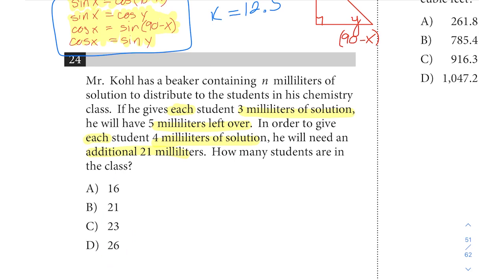Let's see if we can take advantage of our answer choices here. We have 4 answer choices, so let's test one of them out and see how we could use that to our advantage so that we don't have to come up with this algebraic expression on our own. For answer choice A, to answer the question of how many students are in the class, let's try plugging in 16. If there are 16, if he gives each student 3, will he have 5 left over?